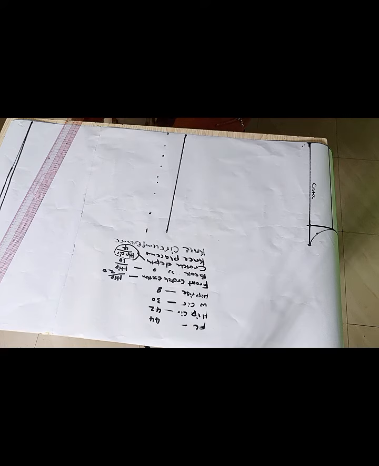So if you haven't tried this pattern before, or if you haven't seen it before, watch till the end, learn exactly what I'm teaching here, and then practice it. Try it out. Try using this pattern on your next project. You see how beautiful it will come out.